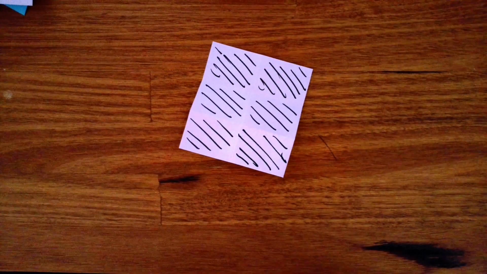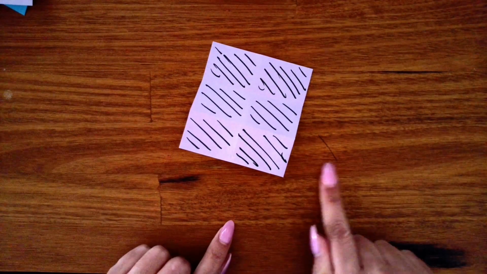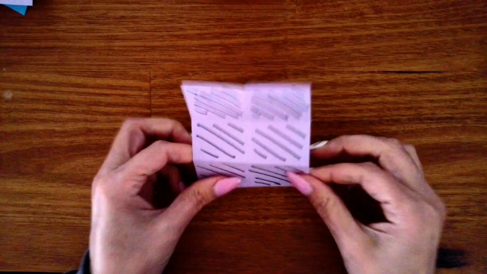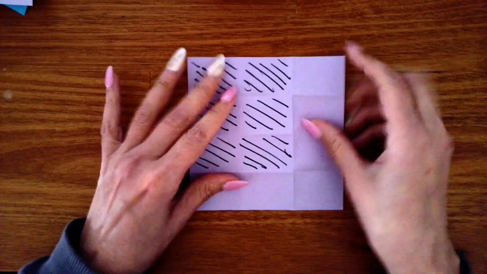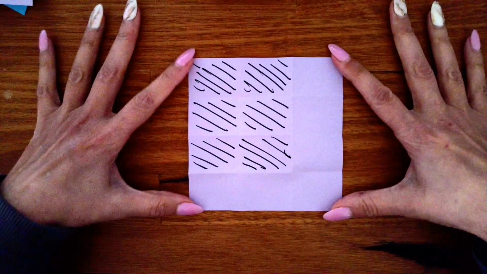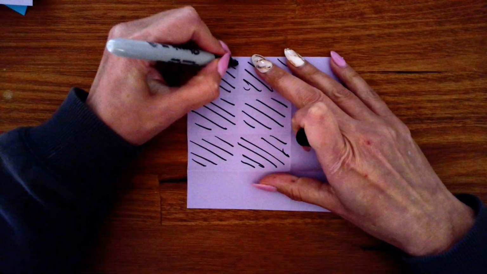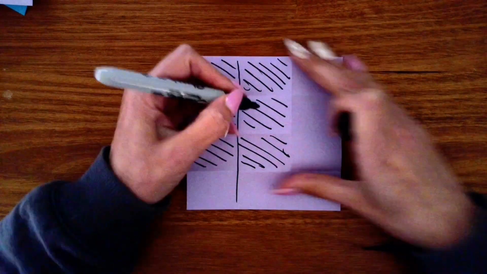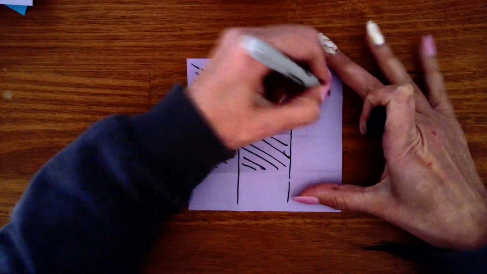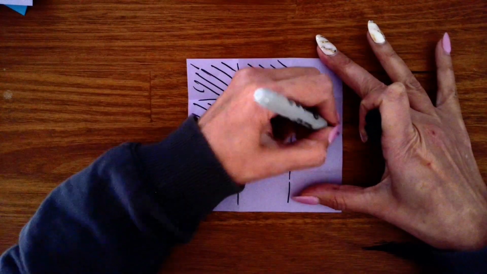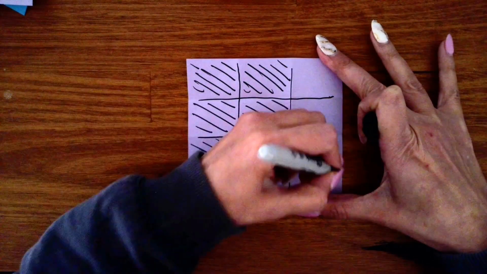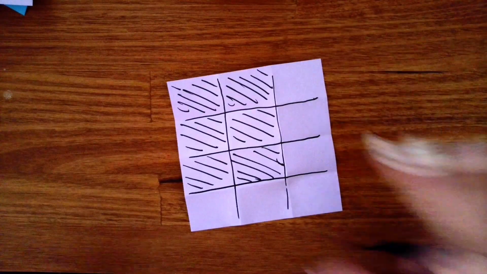As always, you can see I've done this before, this little mark here. We're going to open it up and see how it compares to our whole. I'm going to draw my lines just so it's easier for you guys to see.